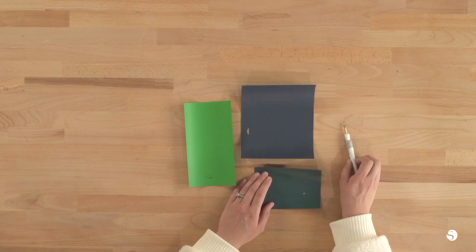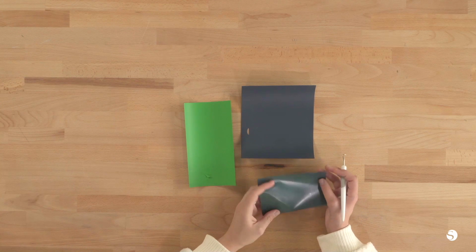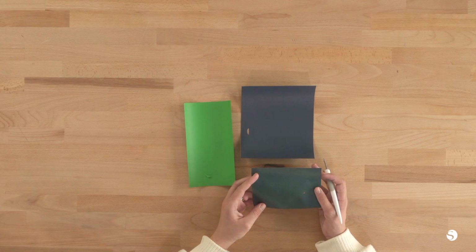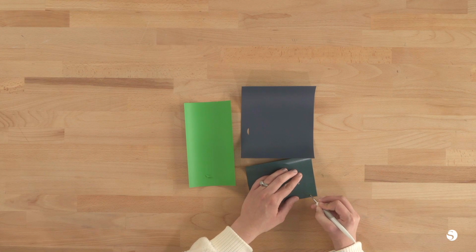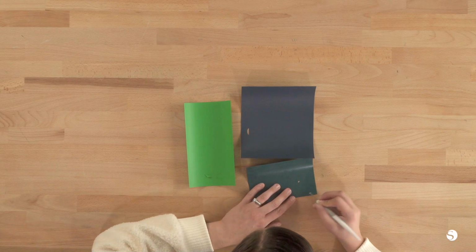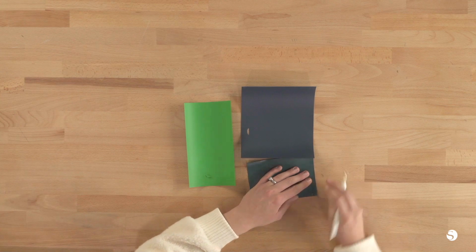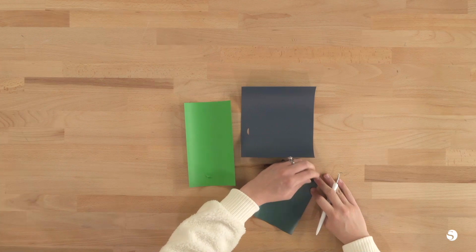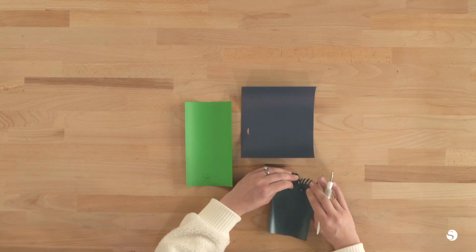So weeding is the process of taking out the parts of the design that you don't want, so you're just left with your actual design in the end. So let's go ahead and start with this dark green piece. And like I said, this is probably really hard to see. I can barely see the lines with my own eyes. So I'm going to come to the corner and try and pull it so we can at least see. There we go.